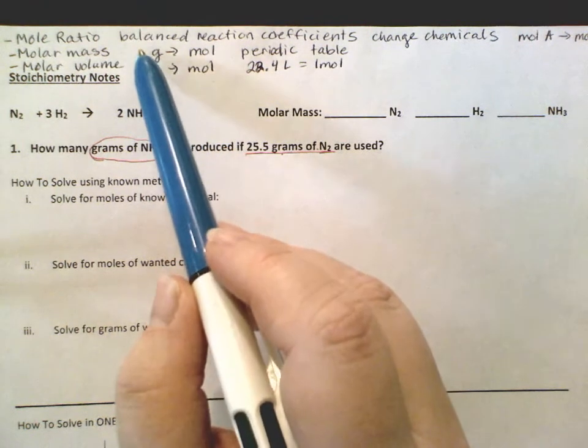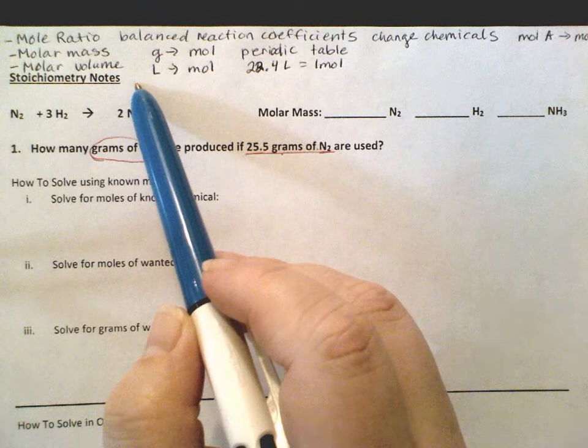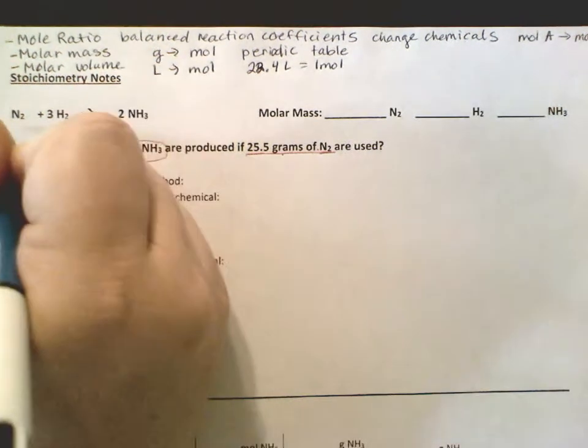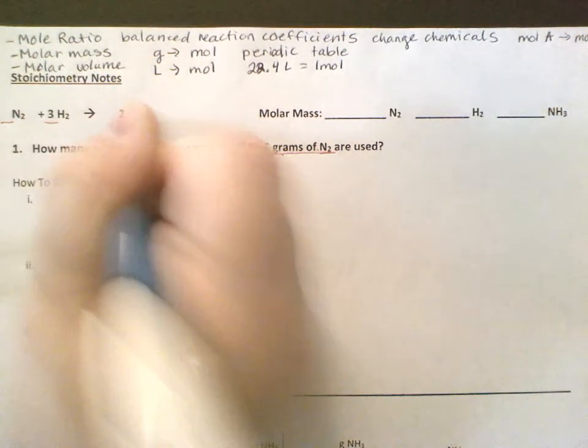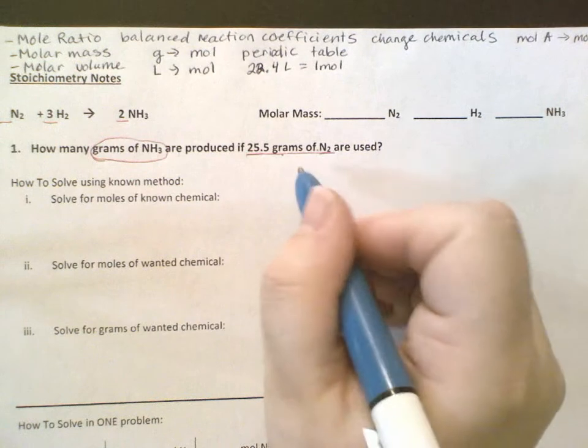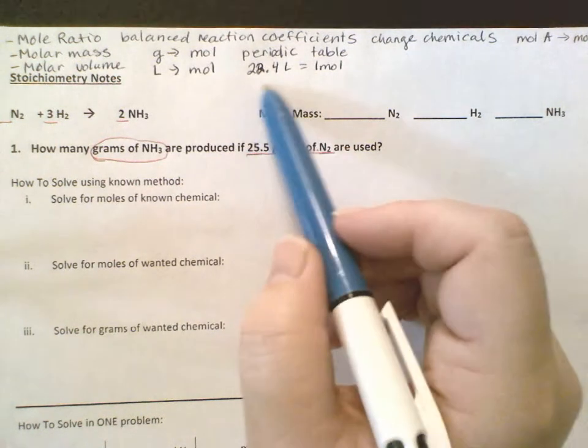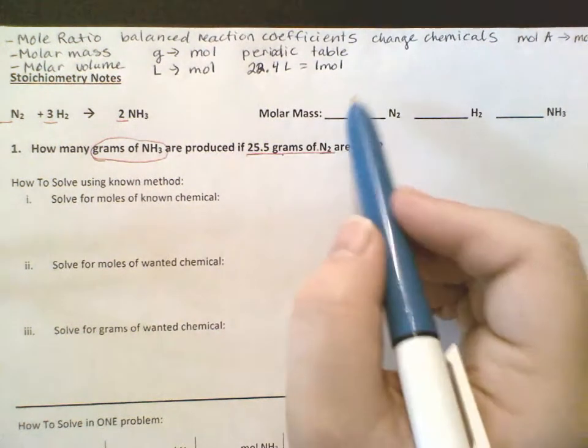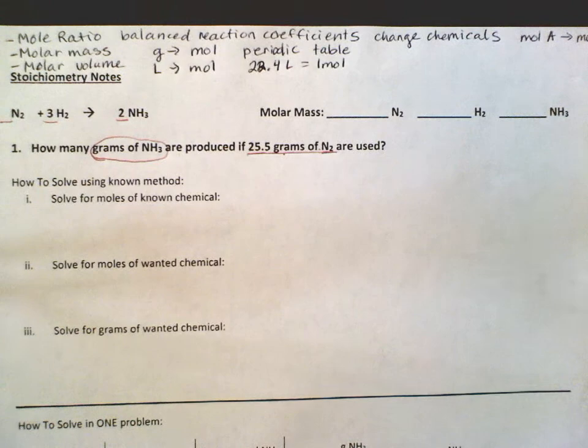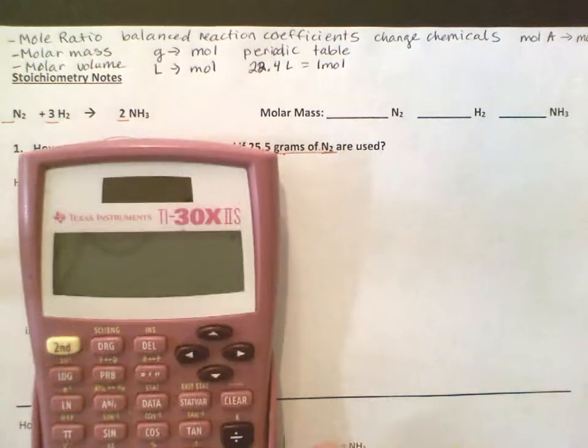So we want to make sure we've got kind of all of our tools in place before we get started. We have our balanced reaction here. We have our coefficients on it. We can use those. We always have our molar volume. It's always the same value. But we need the molar mass of each chemical. So we're going to calculate that real quick.